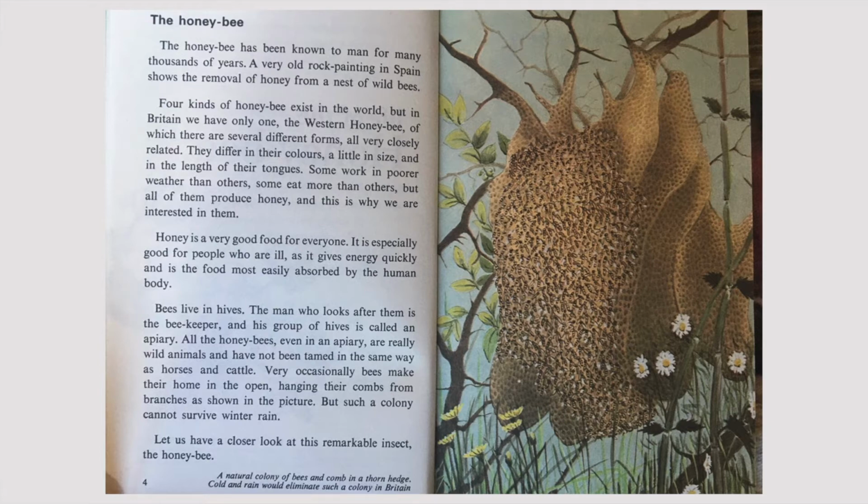Some work in poorer weather than others, some eat more than others, but all of them produce honey, and this is why we are interested in them. Honey is a very good food for everyone. It is especially good for people who are ill, as it gives energy quickly and is the food most easily absorbed by the human body.